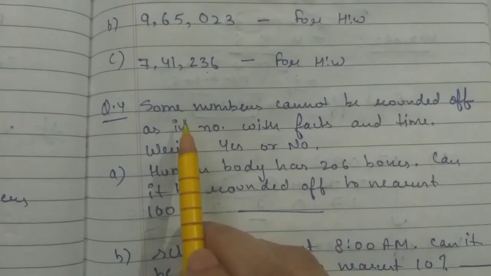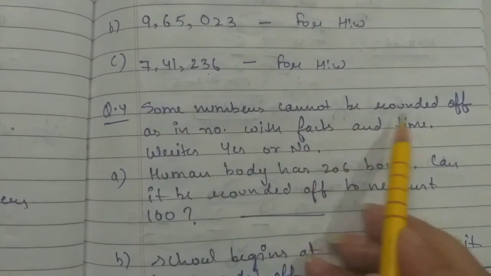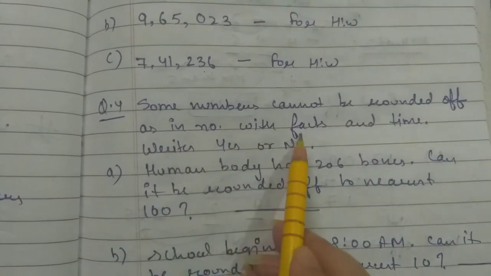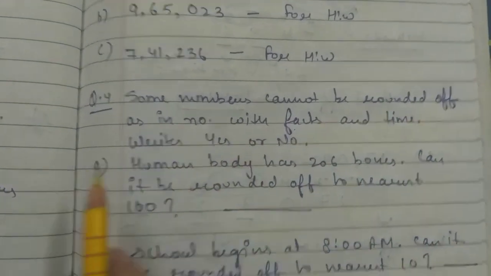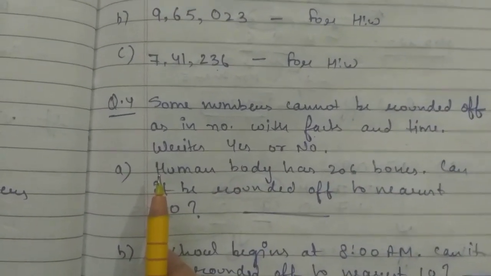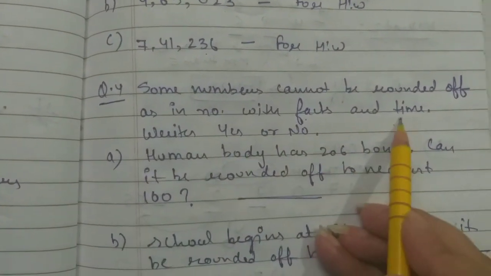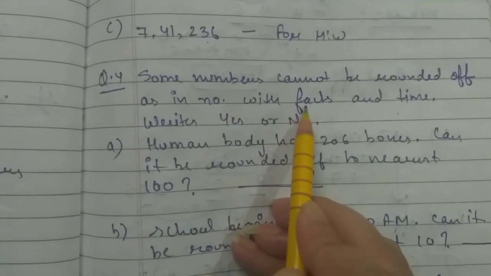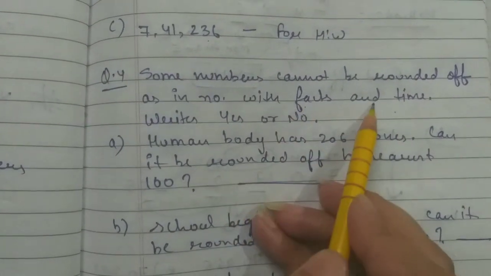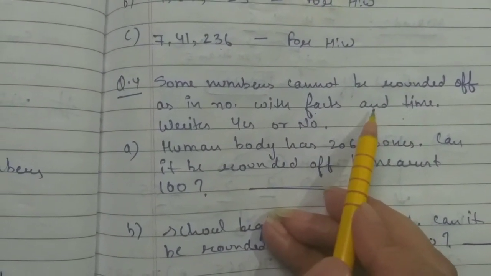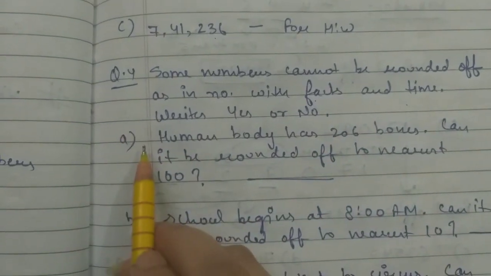Question number 4 says that some numbers cannot be rounded off, such as numbers with facts and times. Write yes or no. Actually in real life there are certain numbers which cannot be rounded off. It means that numbers which have time in them and which have facts in them, the facts cannot be changed and time cannot be changed. So we cannot round off those numbers. Let us have a look at them.